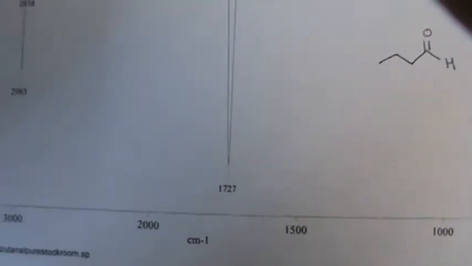And it is going to turn out almost exactly like the one that was in Pavia. So there is obviously your CO stretch, right? 1727. And then right there, 2877, 2938, and 2963. That's your alkane carbon H stretch, sp3 carbon.